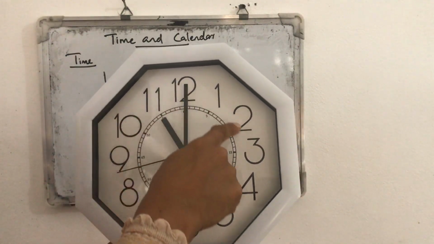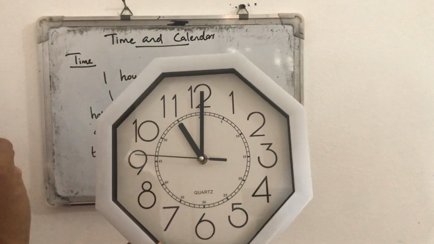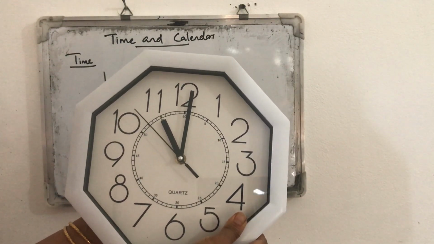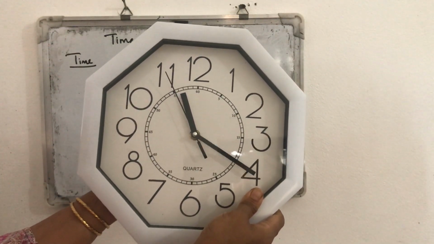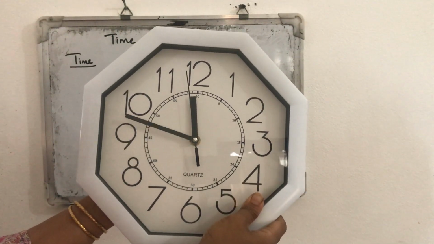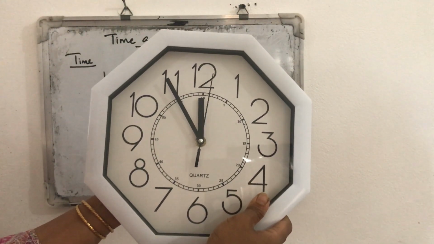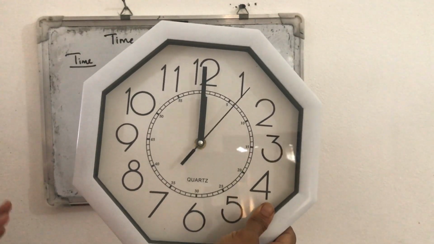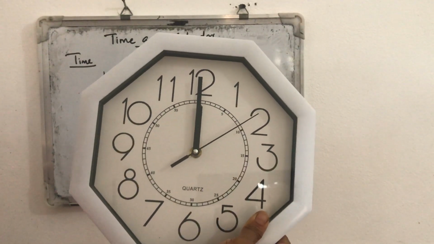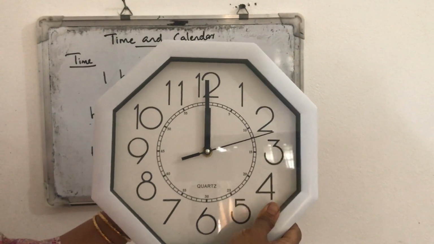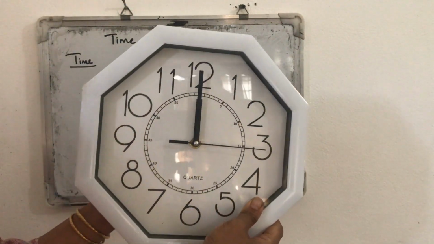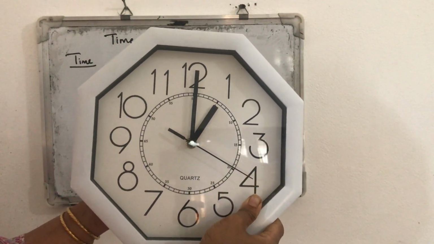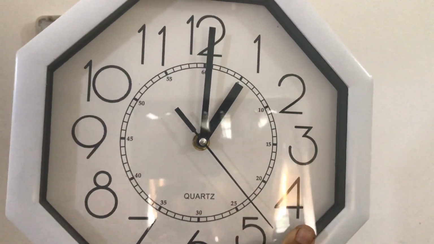For one full rotation of this minute hand, 1 hour is taken. Then after 1 hour what will be the time? After 1 hour means the minute hand again takes one more full rotation. Look, what is the time now? Now it is 12 o'clock. Both hands are at 12, so the time is 12 o'clock. Then after 1 more hour, when it takes one more round, with the minute hand at 12, now the time is 1 o'clock.